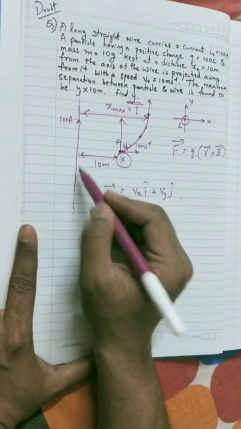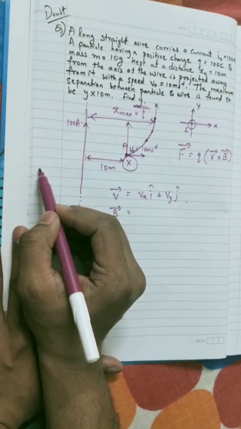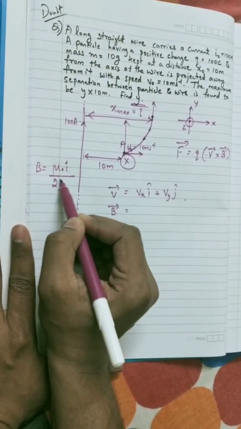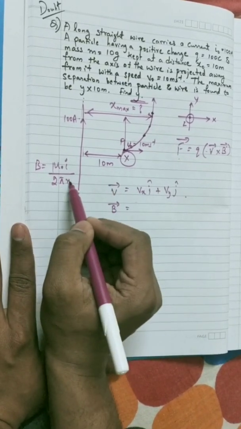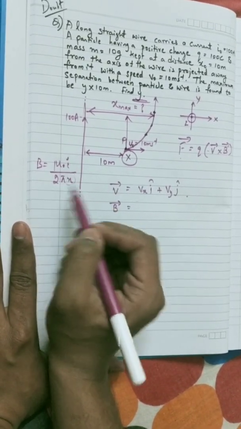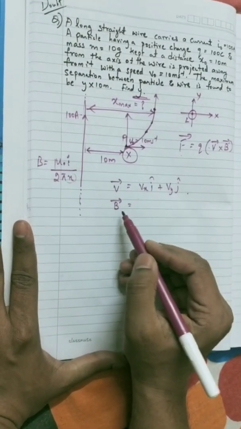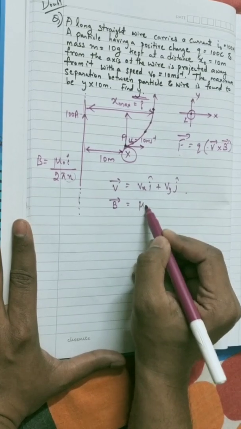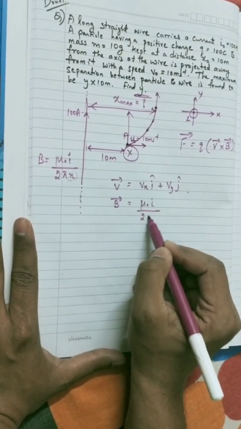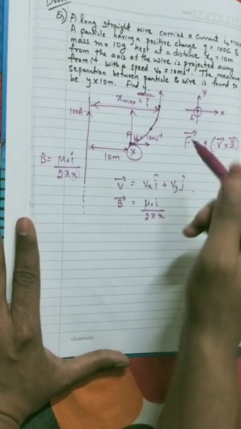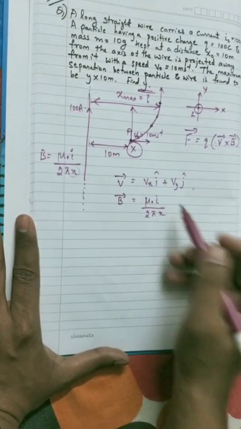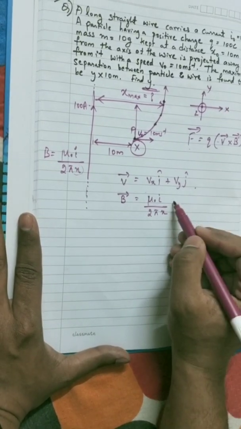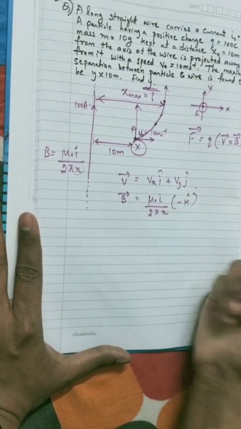We know that the magnetic field because of a long wire is equal to mu naught I by 2 pi x, where x is the distance from the wire and I is the current passing through the wire. So at any point, the magnetic field is mu naught I by 2 pi x, and it is going inside the paper. So according to this sign convention, it is minus k.